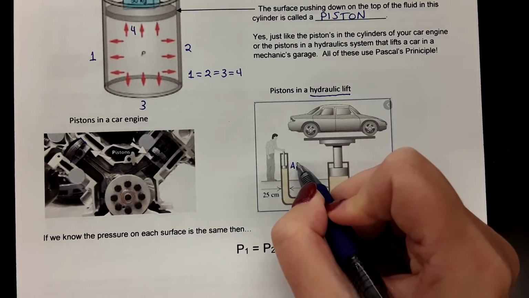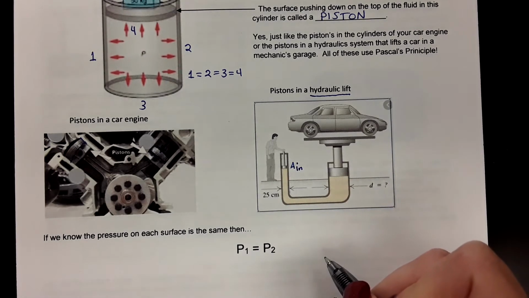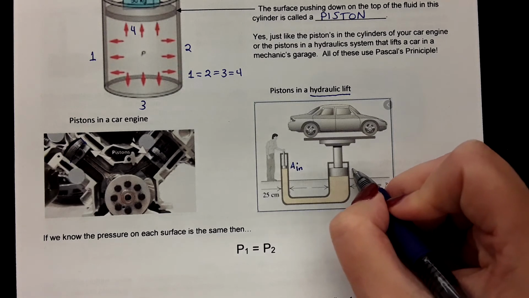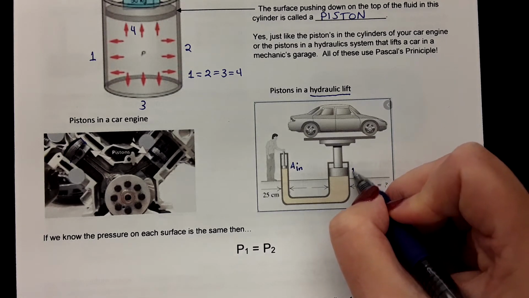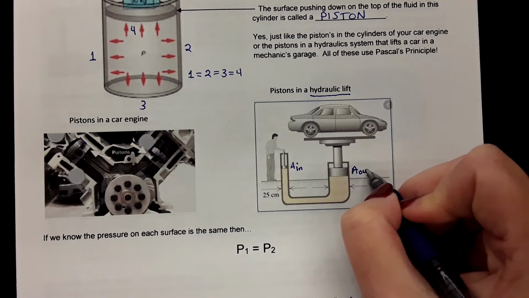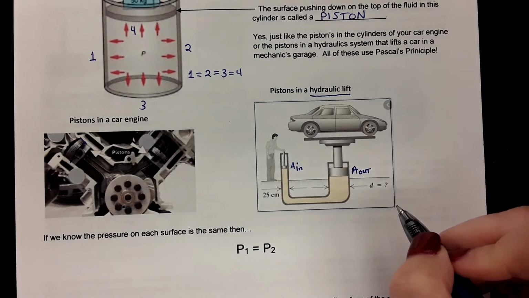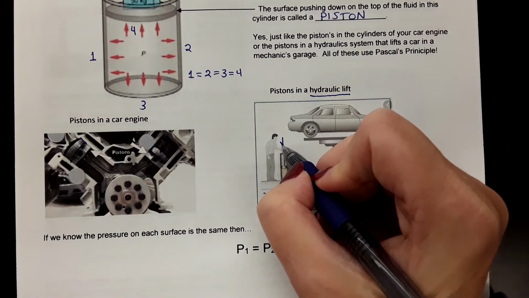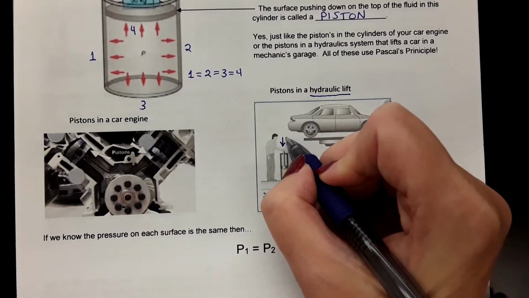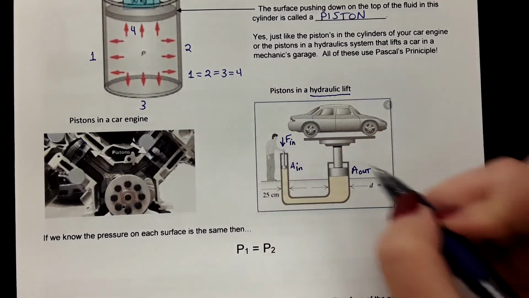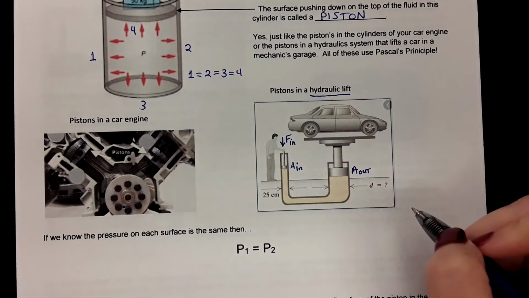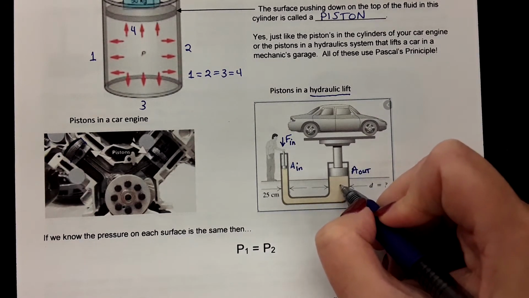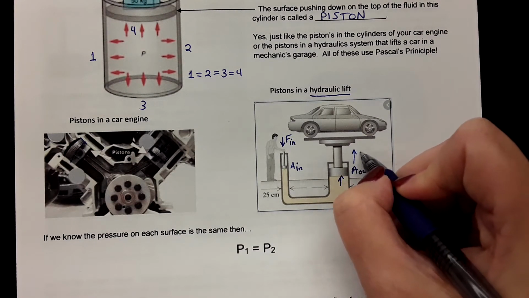Okay? This is the surface area we're going to be pushing in on. The piston on the other end, the wide end, has a larger surface area. And that's the surface area that gets pushed out on, or in this case, up. We're going to exert a force on this surface area. So we're going to call that the force that we put in. And it doesn't have to be very big. But what we're going to get out is a lot of force.